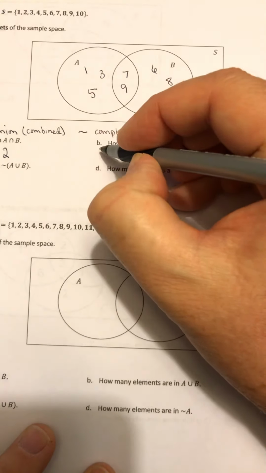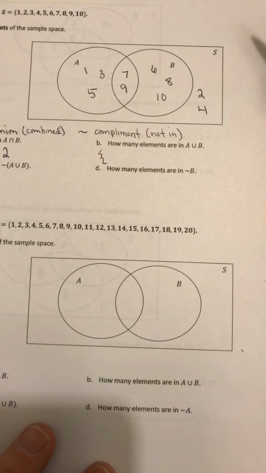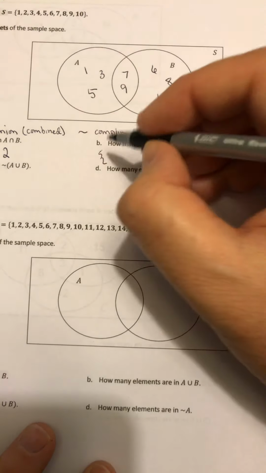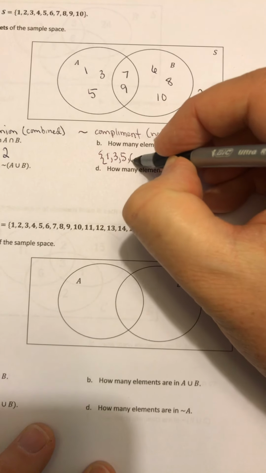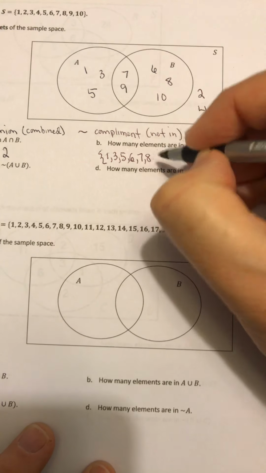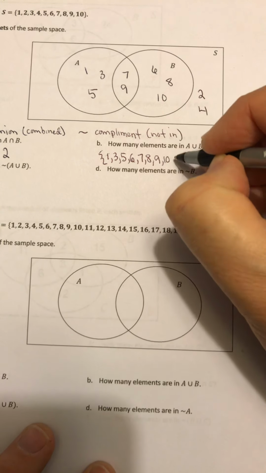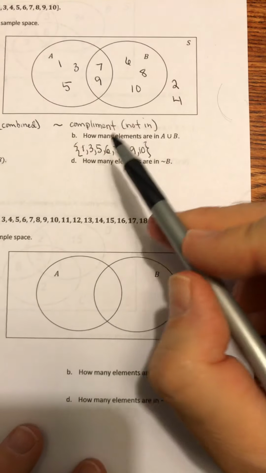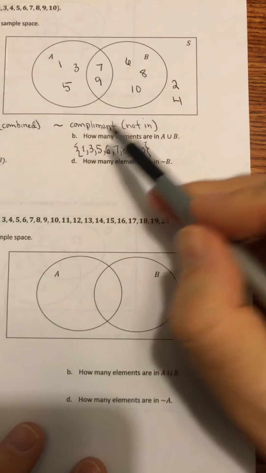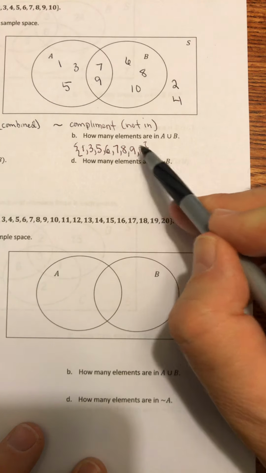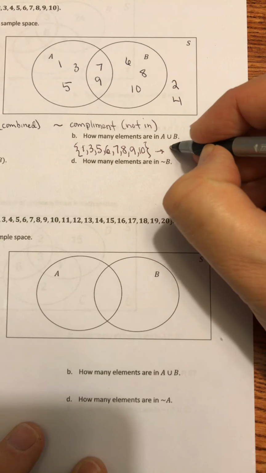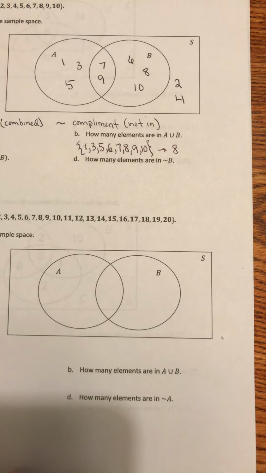So I'm going to list all the ones that are in A union B, and that's just all of them combined. So 1, 3, 5, 6, 7, 8, 9, 10. Those are the elements in A union B. So this says how many? 1, 2, 3, 4, 5, 6, 7, 8 of them. So there are 8 elements in A union B.